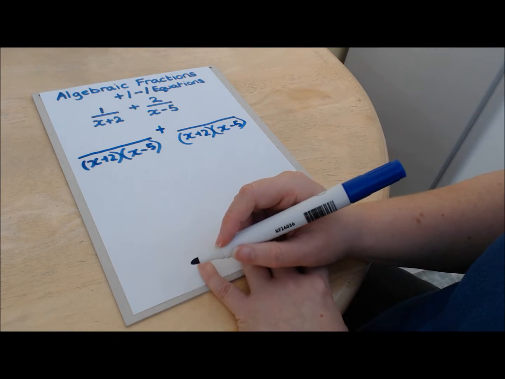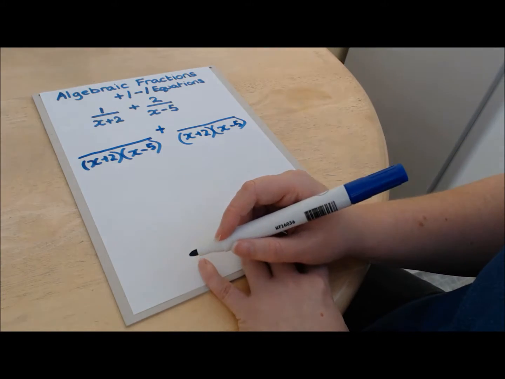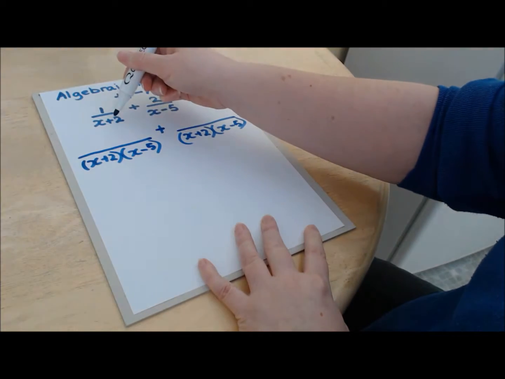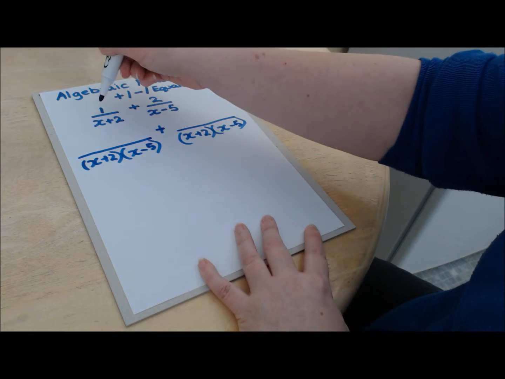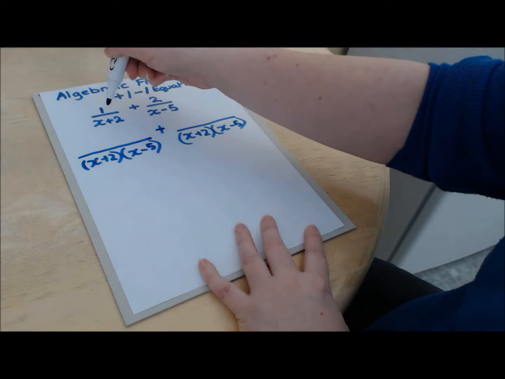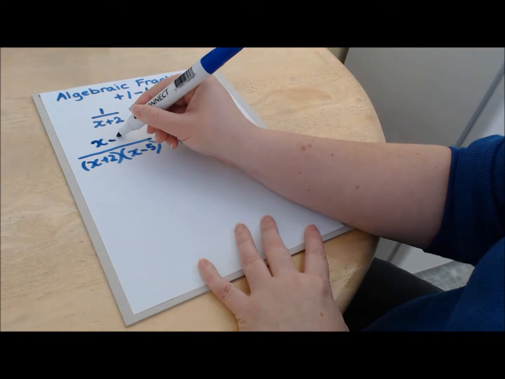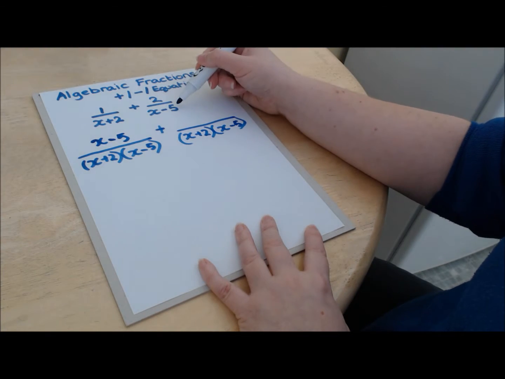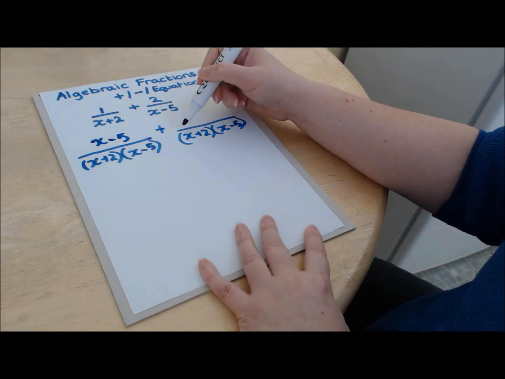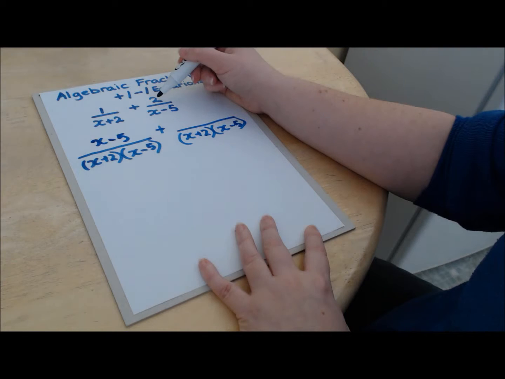So now we've got to work out what goes on top. So just remember, what we do to the bottom, we do to the top. So we had x plus 2, we multiplied it by x minus 5, so we multiply the top by x minus 5. One lot of x minus 5 is x minus 5. Same over here, so we started with x minus 5, we've multiplied it by x plus 2, so we need to do the same to the top.